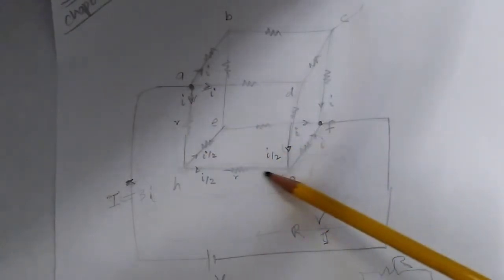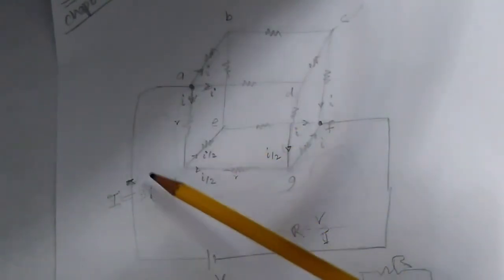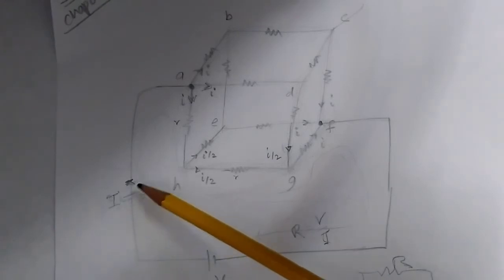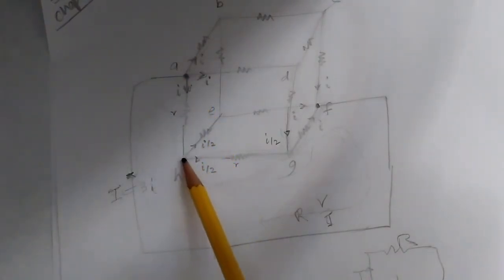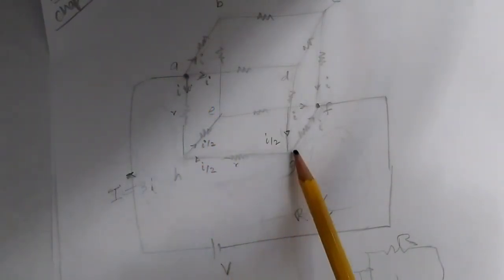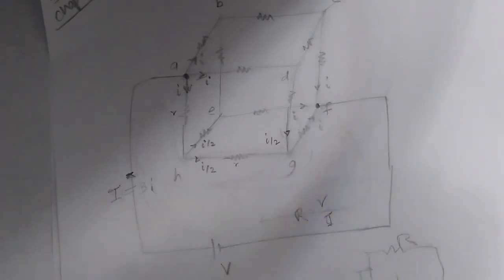because we can apply Kirchhoff voltage law in this whole loop, and that Kirchhoff voltage law will be this voltage V is equal to the voltage drop here, which is I into R, plus the drop here, which is I by 2 into R, plus I into R. That becomes IR plus IR/2 plus IR, which is 2IR plus IR/2, 2 into 2, 4, 4 plus 1, 5IR/2. 5IR/2 is equal to V.